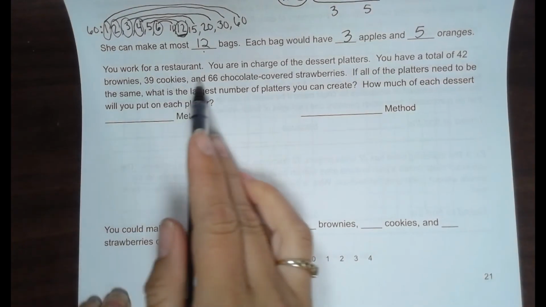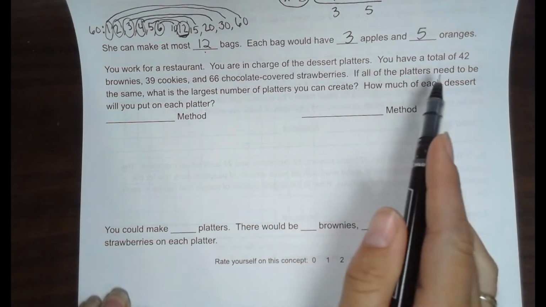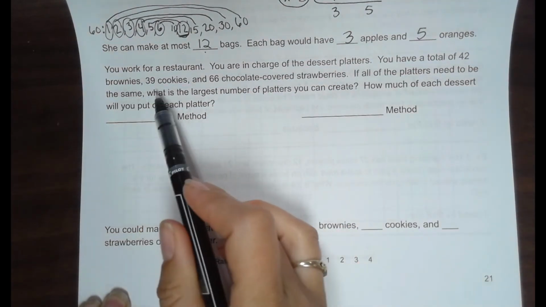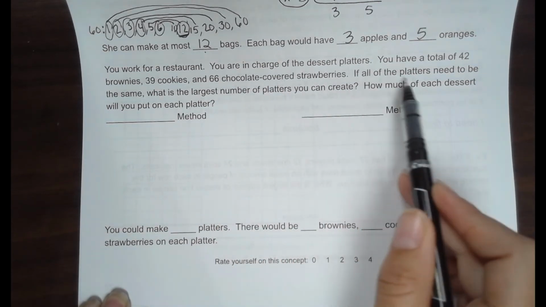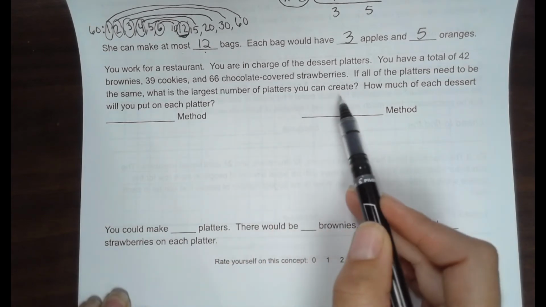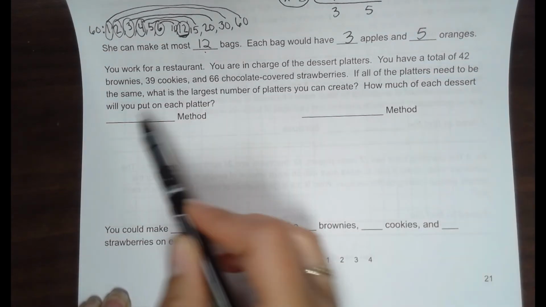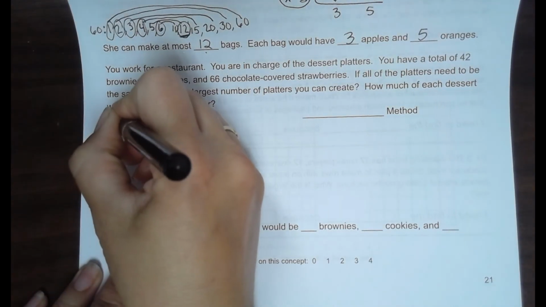It says you work for a restaurant. You are in charge of the dessert platters. You have a total of 42 brownies, 39 cookies, and 66 chocolate-covered strawberries. If all the platters need to be the same, what is the largest number of platters you can create? How much of each dessert will you put on each platter? Okay, let's do the listing method.